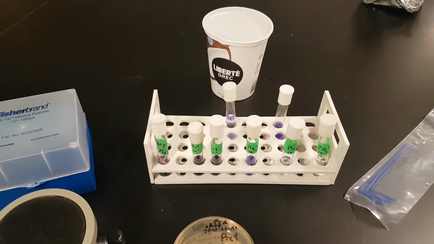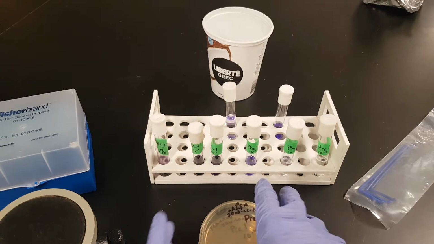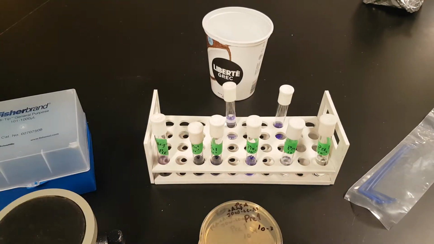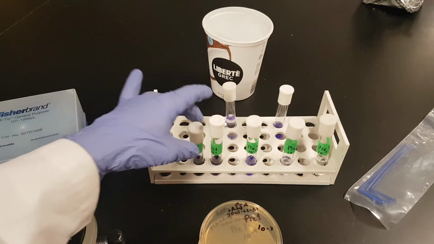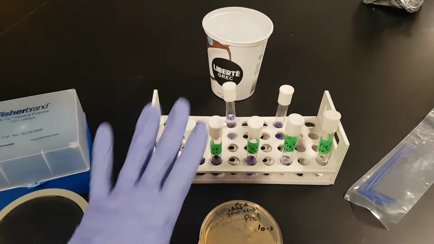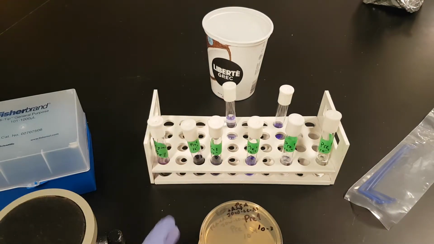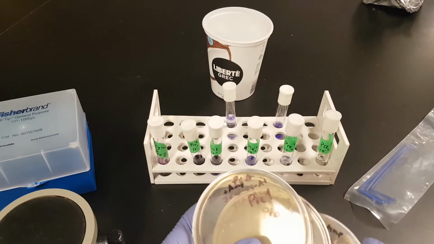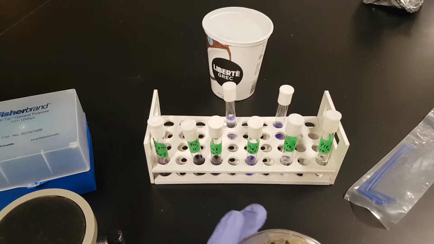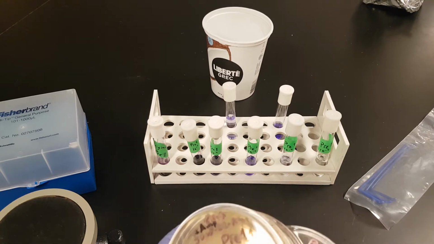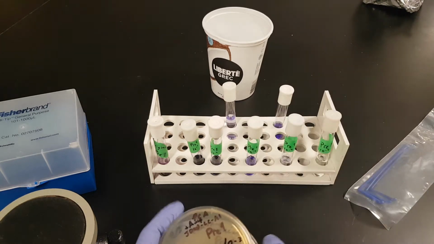And here's how we're going to plate it. Okay, so to begin with, what are we actually plating? We have the original sample. We have 10 to the minus 1, 10 to the minus 2, minus 3, minus 4, and minus 5 in our dilution series. We take a look here. We have 10 to the minus 3 for our plate, 10 to the minus 4, 5, and 6. Well, that doesn't make sense. We have 1 through 5 here, but on the plates we have 3 through 6.